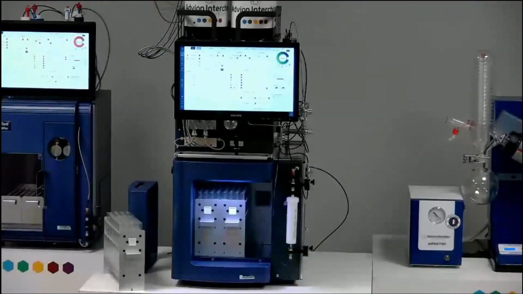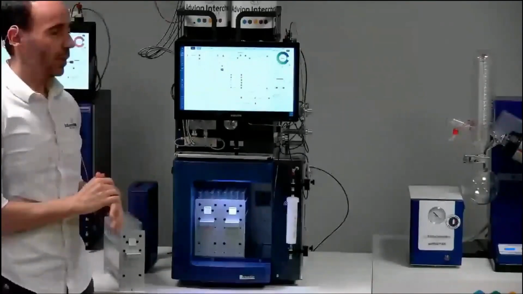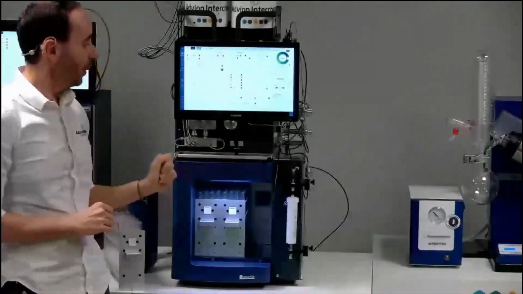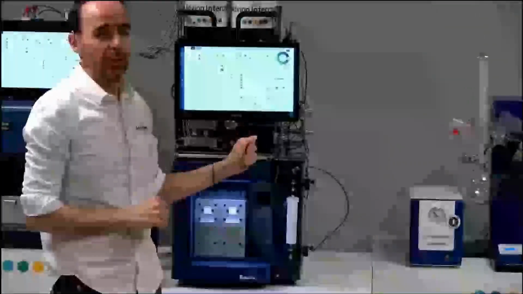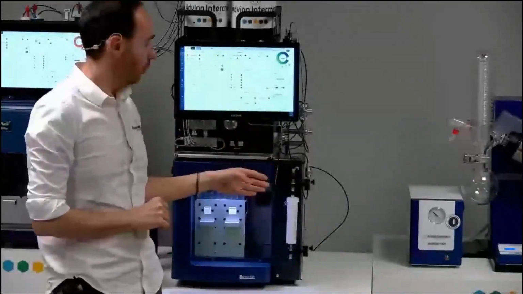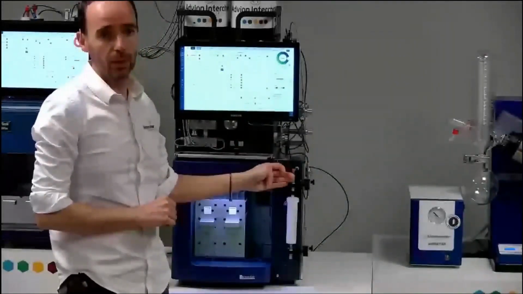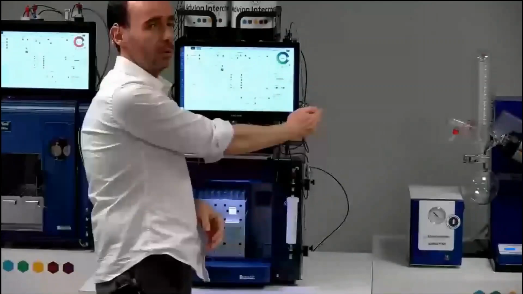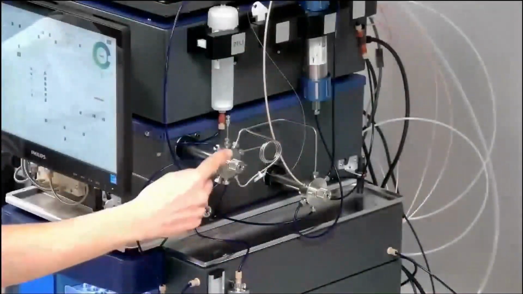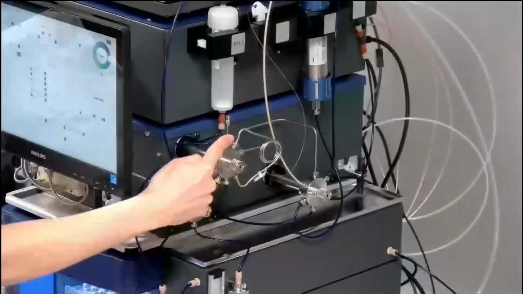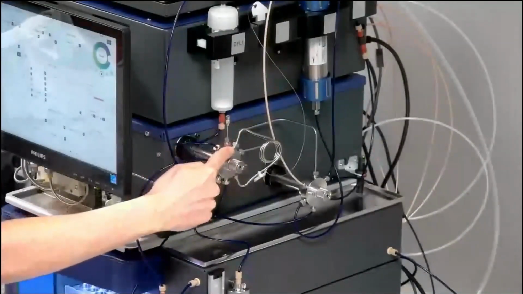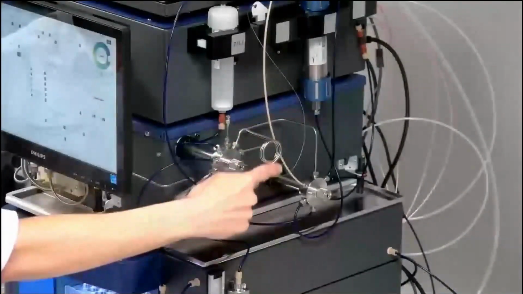Is the sample charged to the column prior to assembly, or is it added in another location? So if you make a manual injection, you can inject the sample directly into your flash column by the top of the column if you want. Or you can use, of course, the valve. Here you have a manual port to inject your sample to fill the loop with your sample.